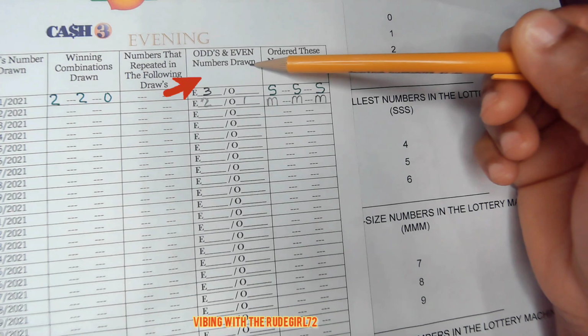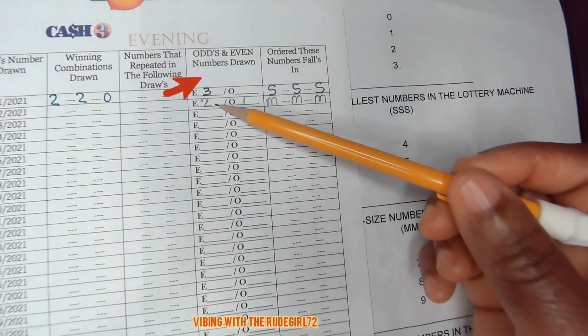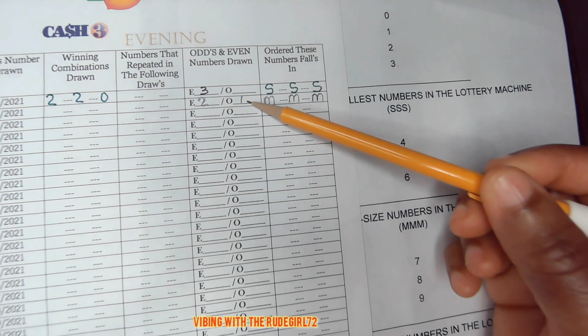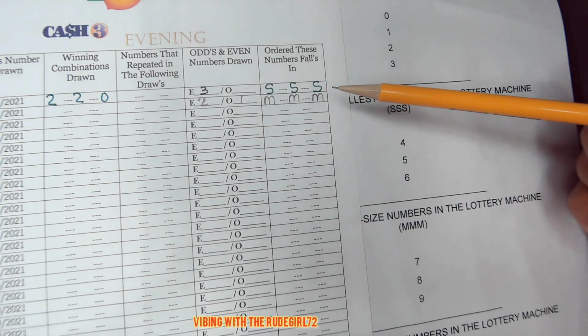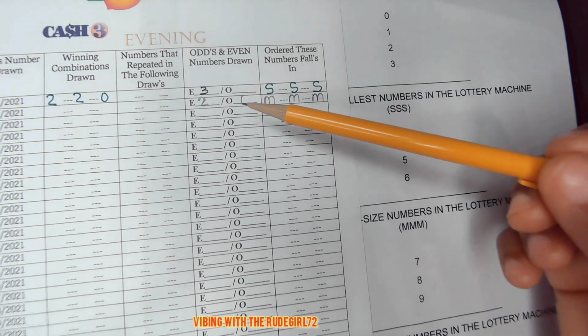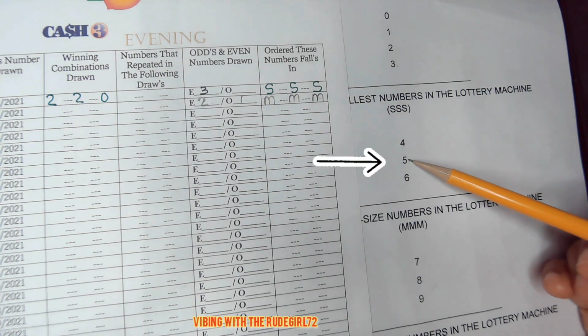So this is how you will look at it. Okay, 2 even numbers, 1 odd number. Remember, I'm looking for 3 medium numbers. One of these medium numbers is an odd digit, and this is the only odd digit number in the machine.